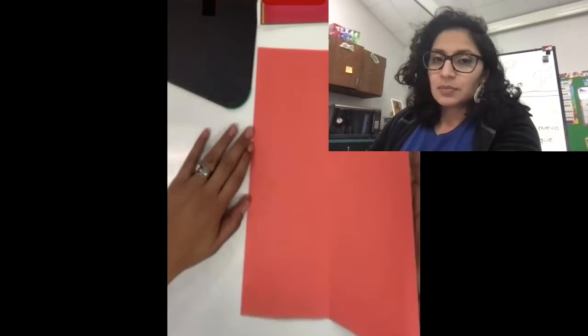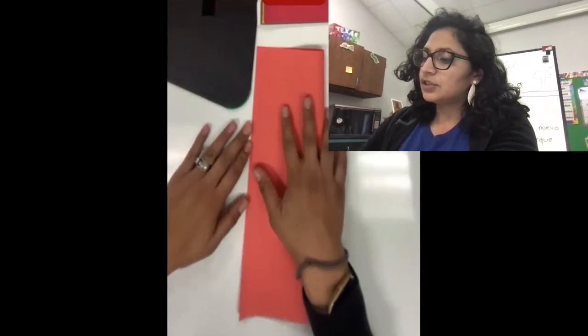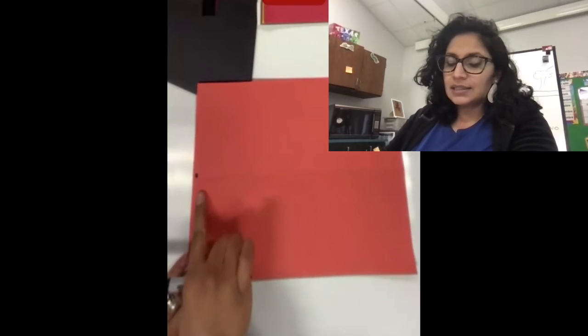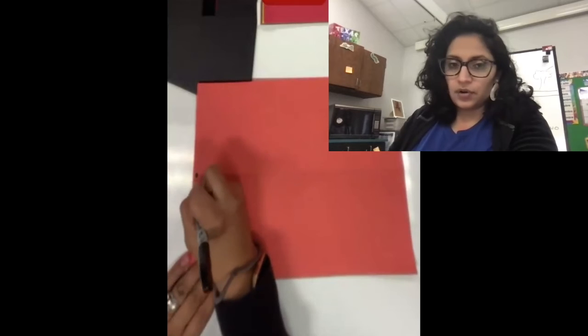So if you notice, I took my page and I folded in half just like that because we want to make sure we have a straight line to work with. So now I'm going to grab my pen or marker, whatever you have, and we're going to put a dot here because that's going to signal 0 for us.